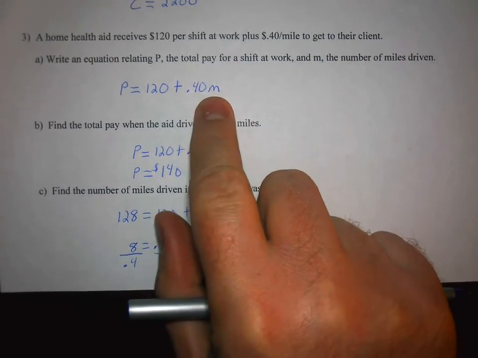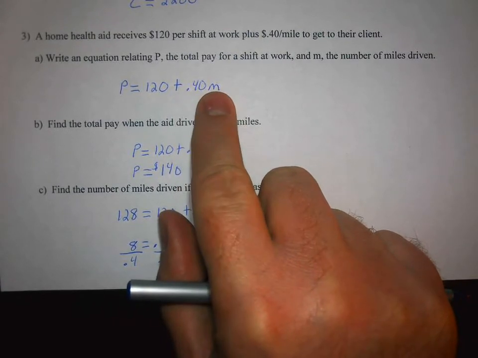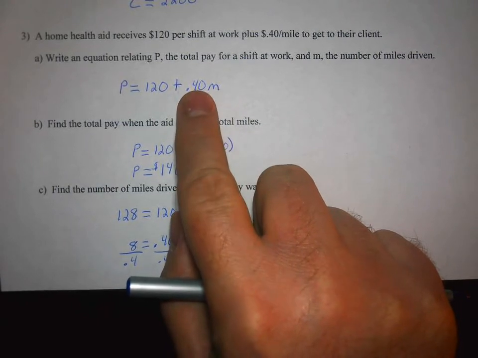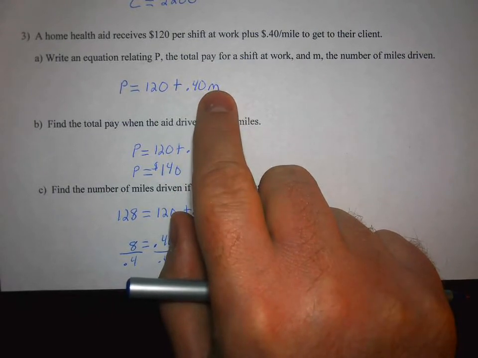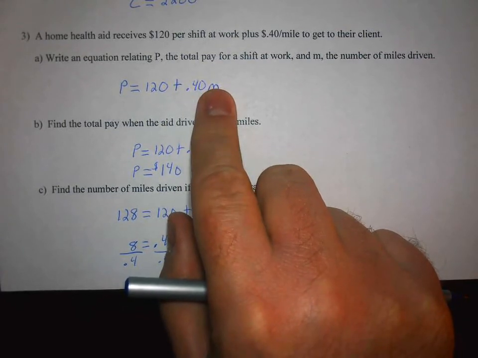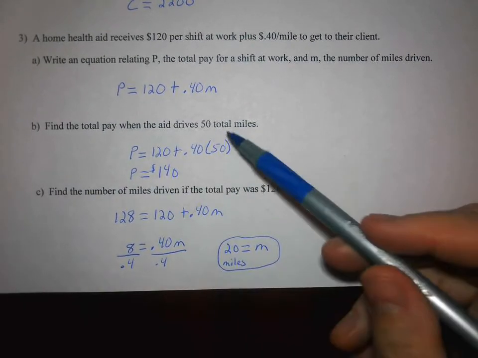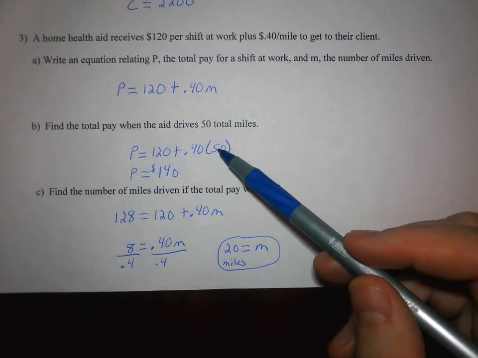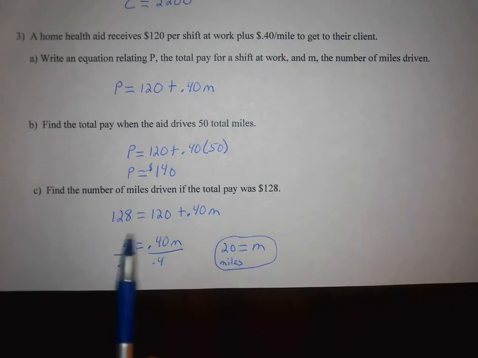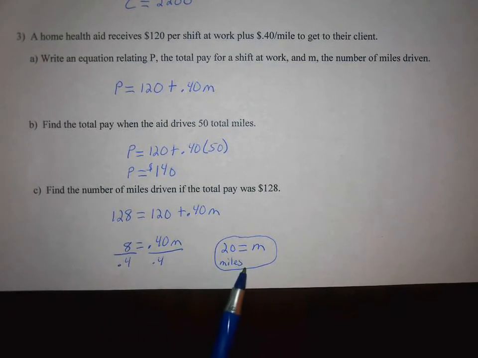So if they drive 1 mile, they're going to add 0.4 once. If they drive 10 miles, they're going to add 0.4 10 times, which will be $4 because you move the decimal one place, right? If M was 10. So there's your equation for the total pay. And then if you drive 50 miles, just substitute that into your equation. And then if they're paid 128, that means their total pay is 128, and they end up driving 20 miles.